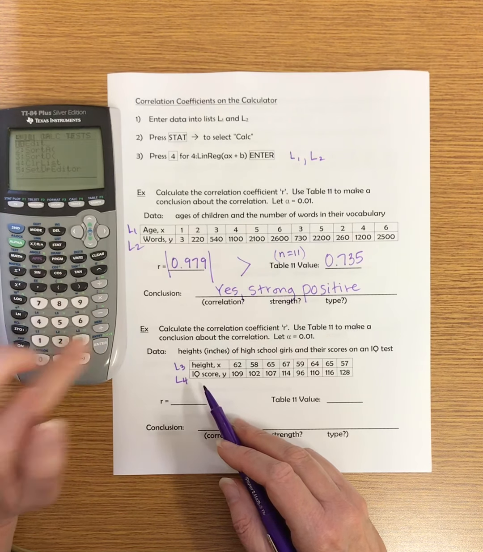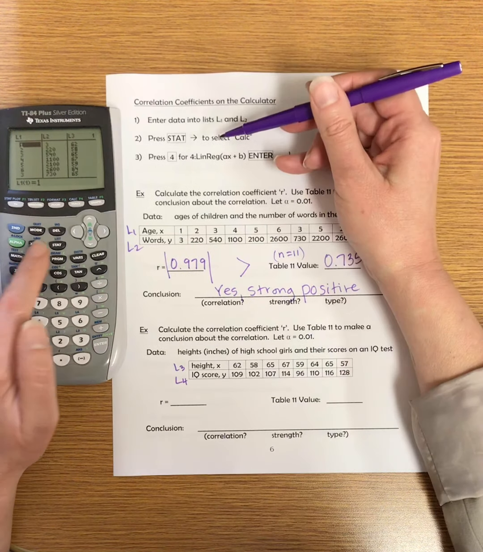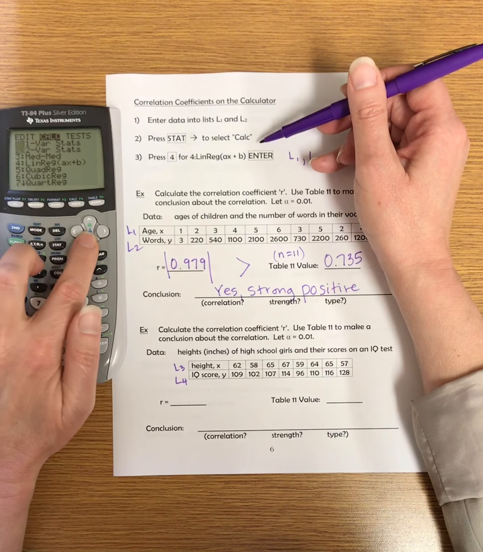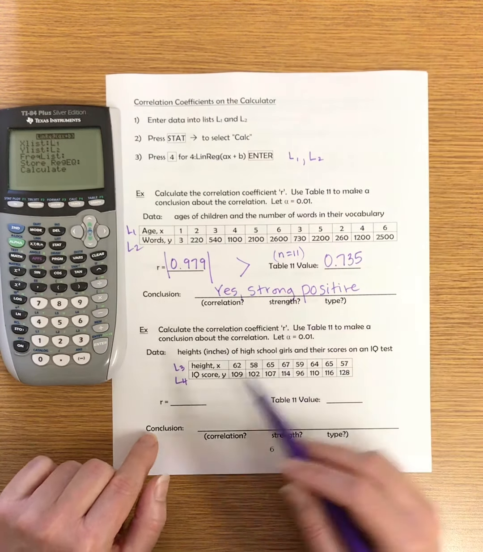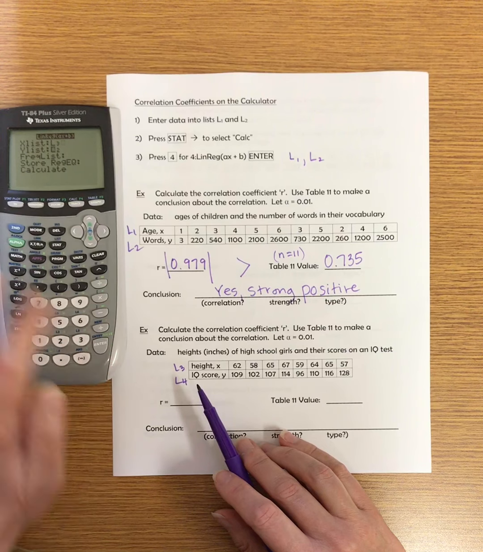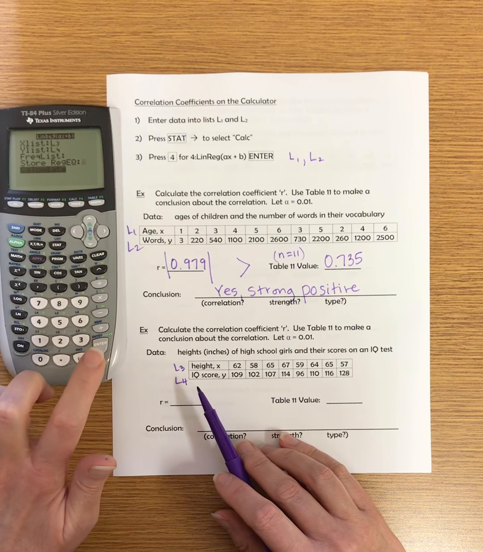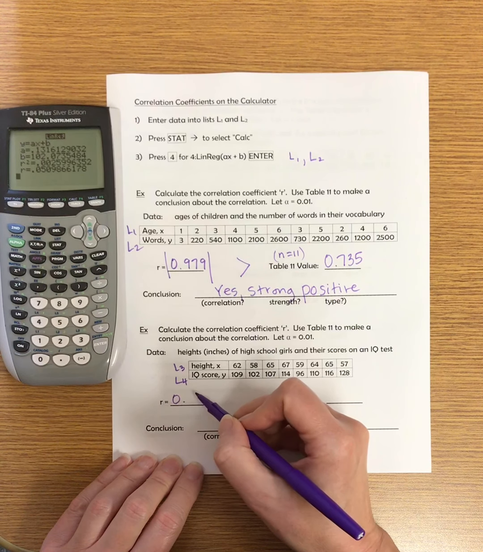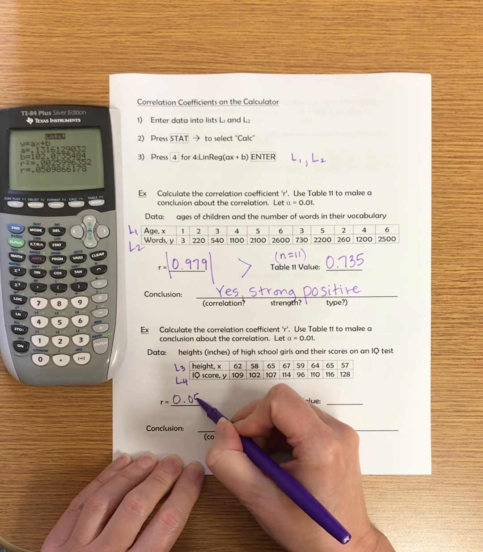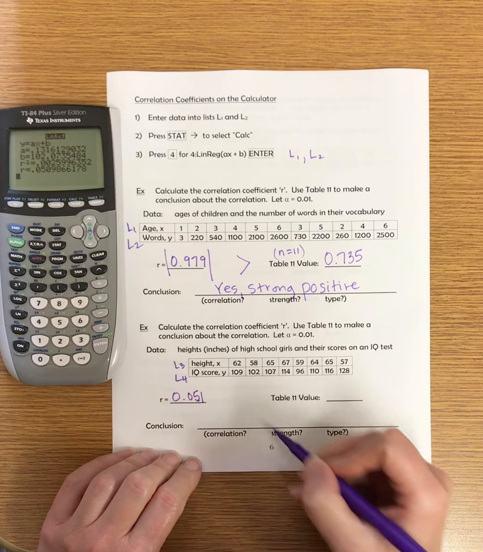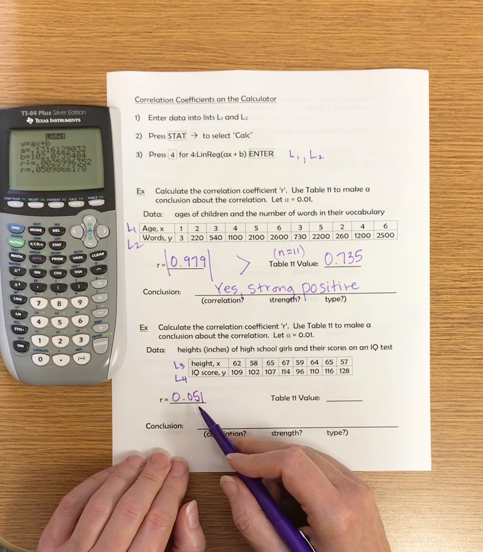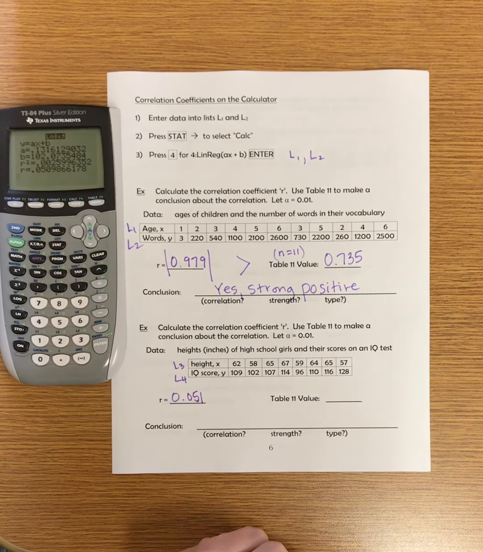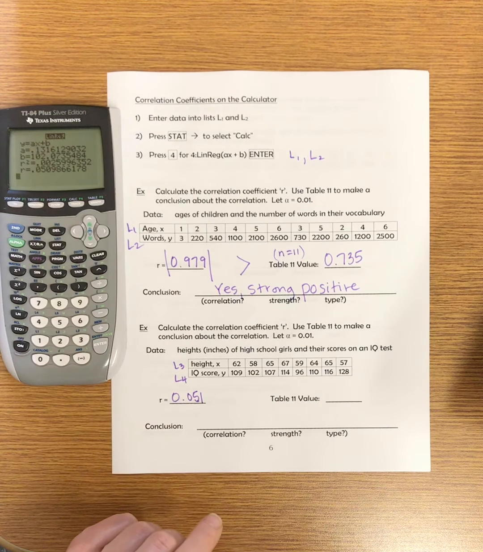So I have the data in the lists already. I'm going to go to Stat and Calc. Choose number 4 for linear regression. Tell the calculator I'm using list 3 and list 4 this time. And it looks like the R value is 0.051 when we round it to 3 places. That's really close to 0, so I don't think we're going to have a number on the table showing us a correlation, but let's just check and make sure.